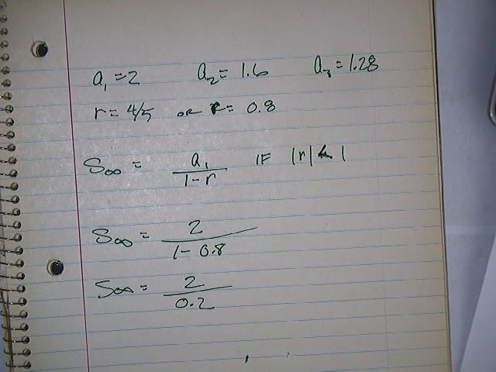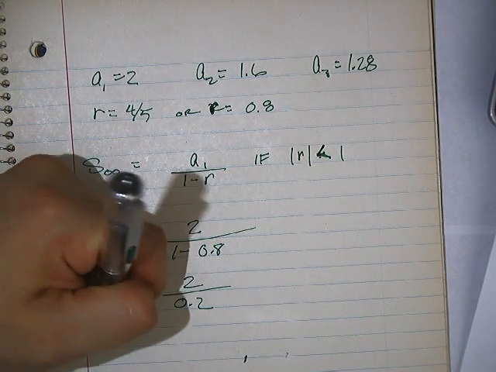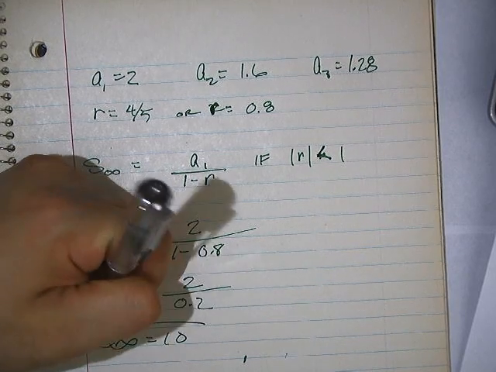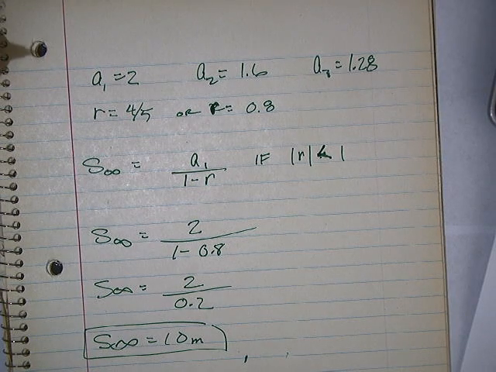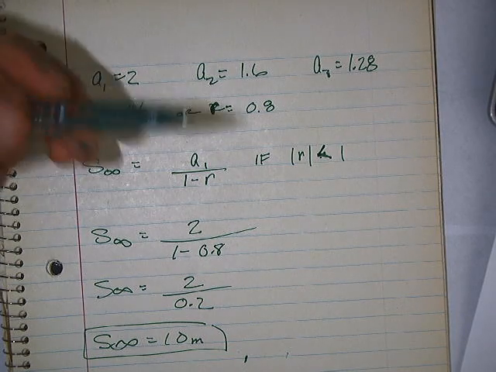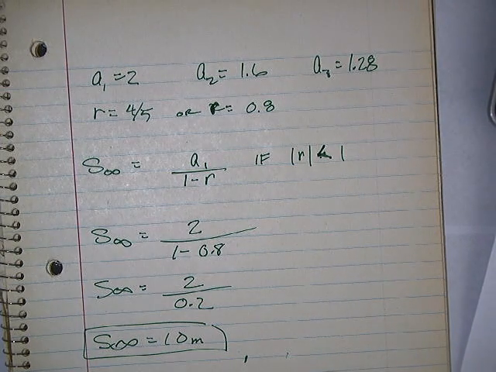0.2. So what's 2 divided by 0.2? So the total distance traveled is 10 meters. Yeah. Doesn't it always never hit the surface? Because then it goes half of half and half of half. Exactly. It goes half to half to half. It goes half of the 2, half of the 1.6, half of whatever half of 1.6 is. 0.8. Half of that 0.8, half of the 0.4, half of the 0.2. So it never actually goes to 0.